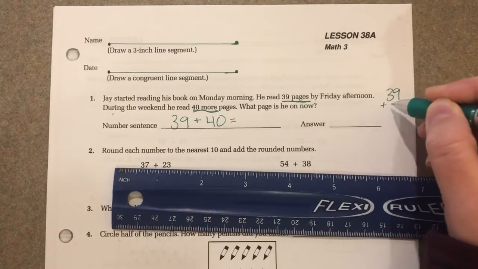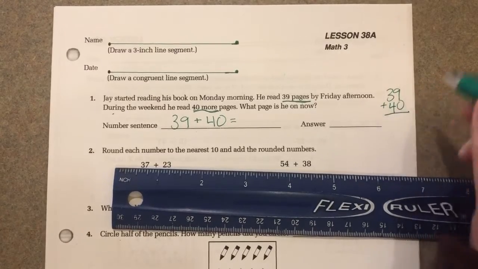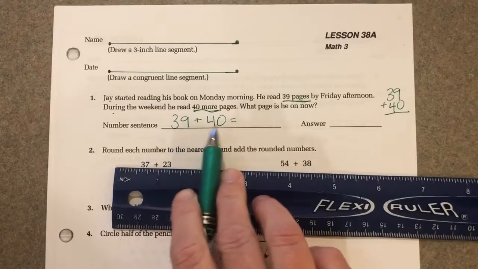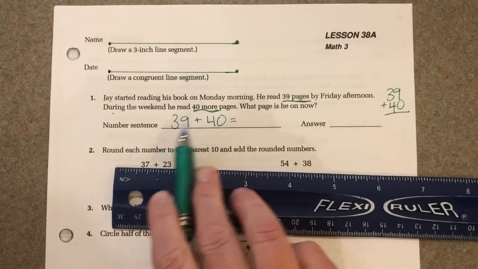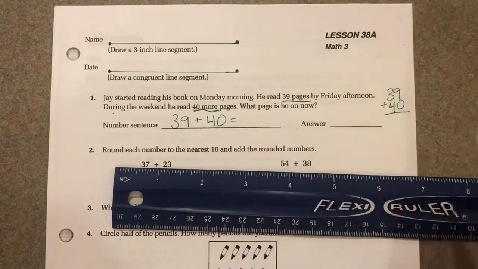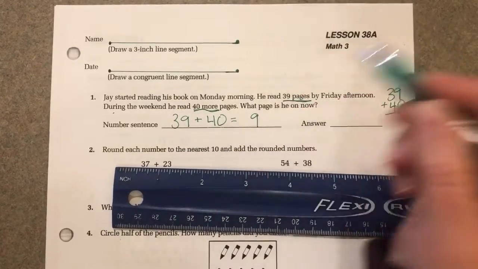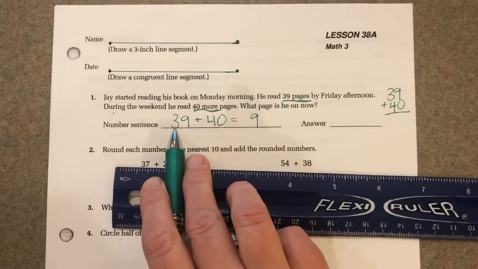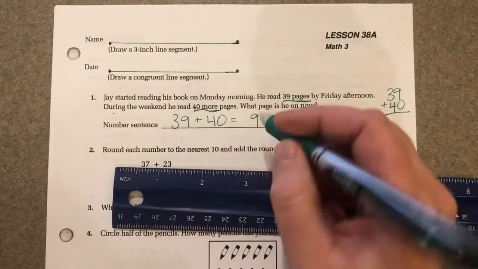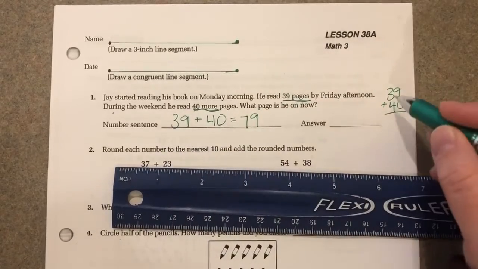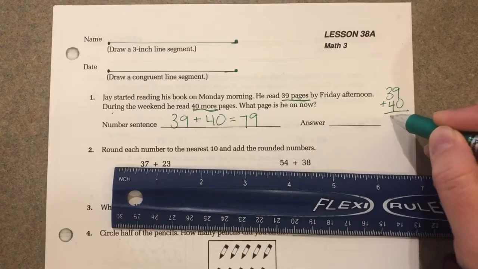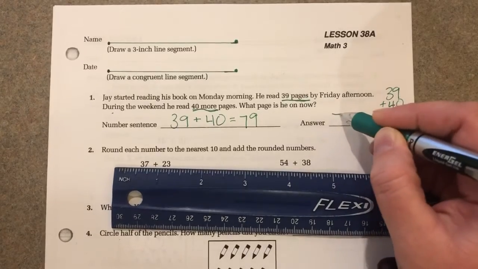39 plus 40. This is one you could probably do in your head by doing ones and then tens. So let's do it both ways. 9 plus 0 is 9. 30 plus 40. 3 plus 4 is 7. 79. If we do it this way, we get the same answer.